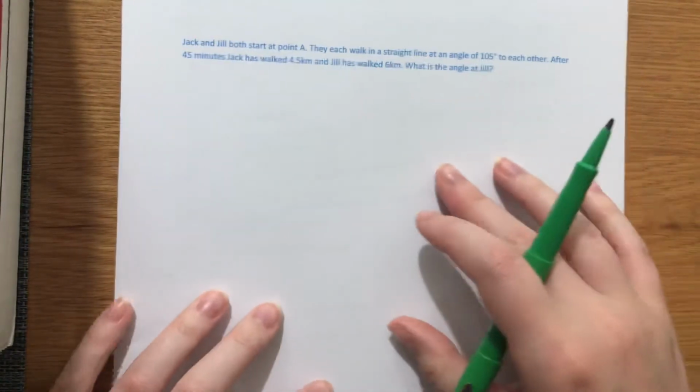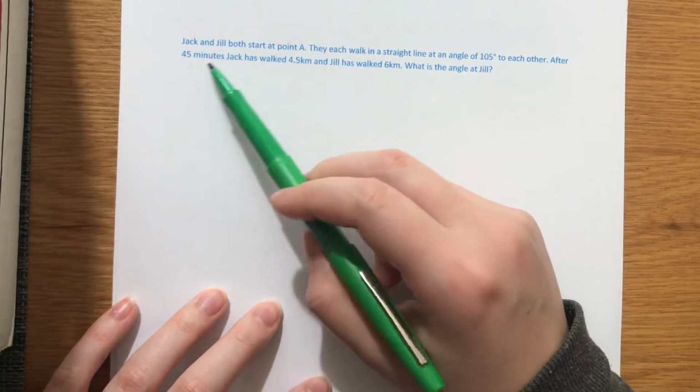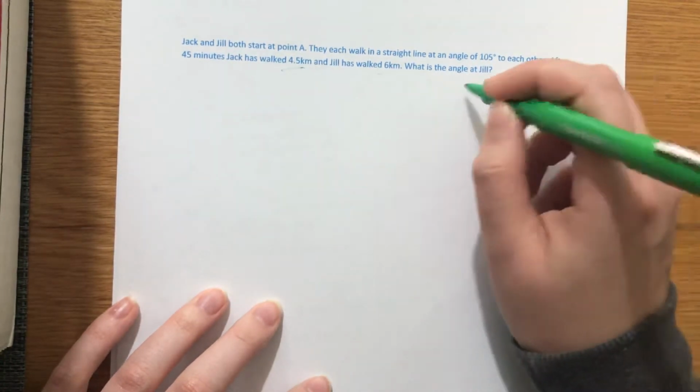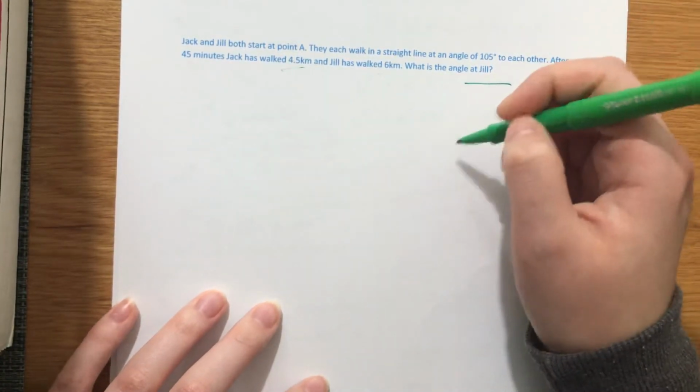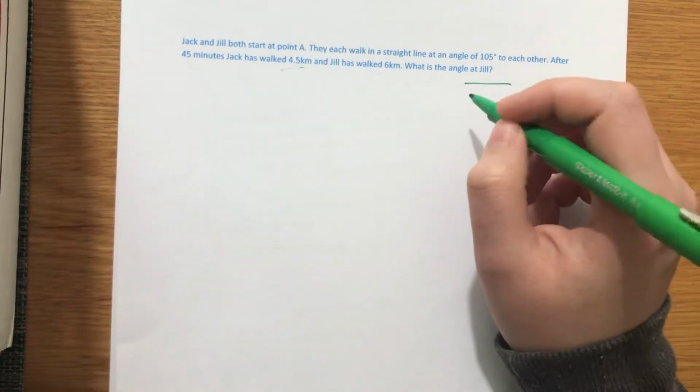All right, and then I have one more example for you guys. Jack and Jill both start at point A. They walk in a straight line at an angle of 105 degrees to each other. After 45 minutes, Jack has walked 4.5 kilometers. Jill has walked 6 kilometers. What is the angle at Jill? So we want to know the angle that Jill is at. So the angle between the starting point and Jack.